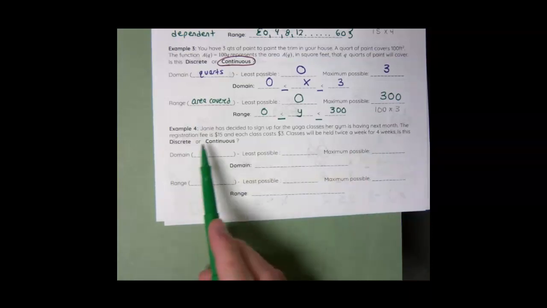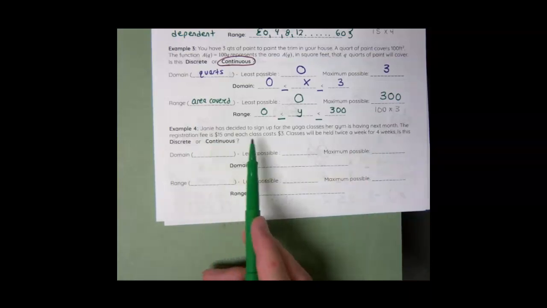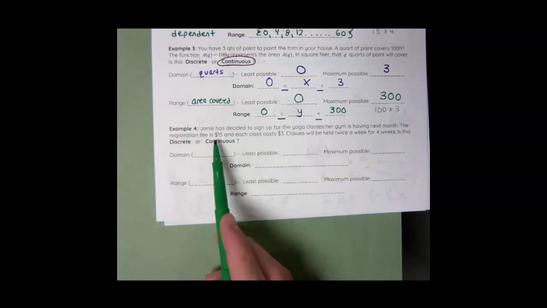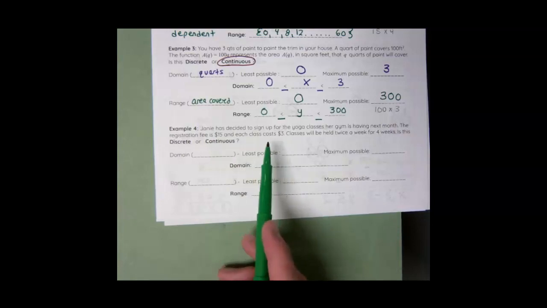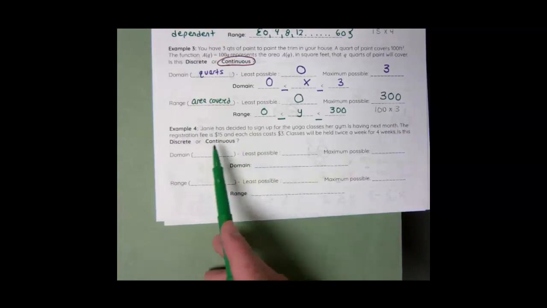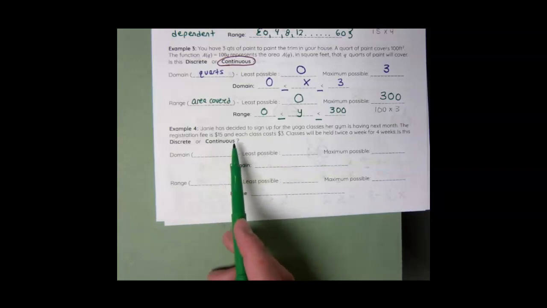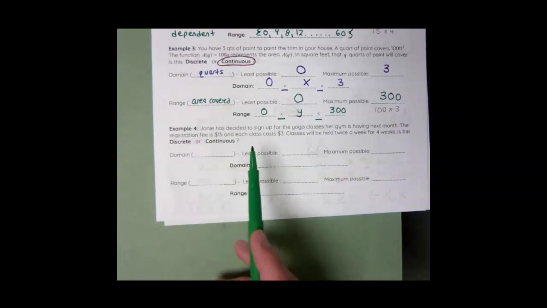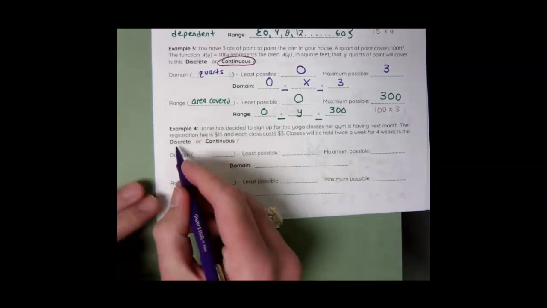Okay. Well, she pays $15 and each class costs $3. So she could spend $15, or she could spend $18 if she takes one class. She could spend $21, but she can't spend like $0. She can't spend $16. She can't spend $17. So there's specific values that they have to make. So this would be discrete data.